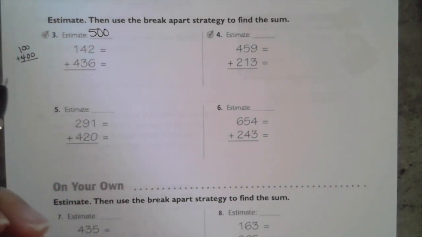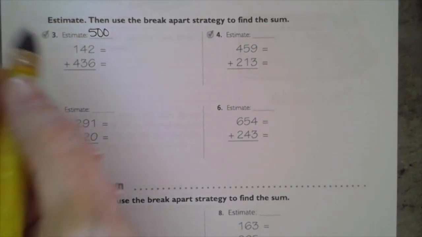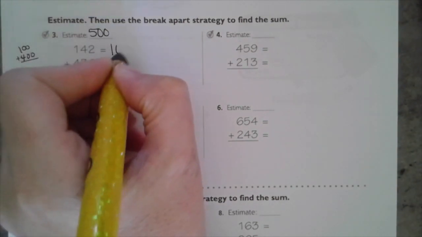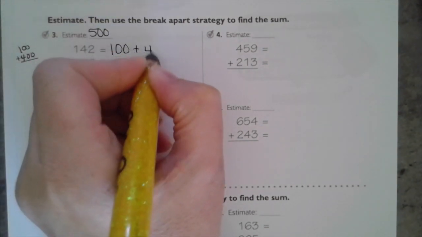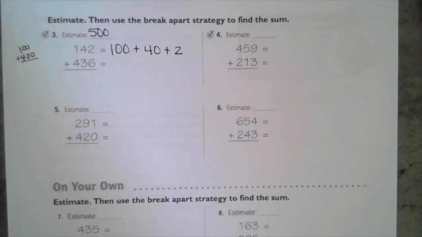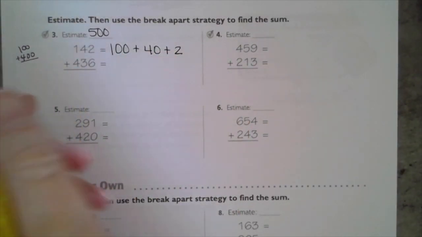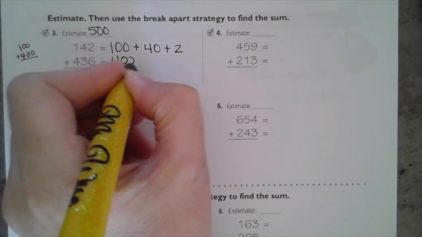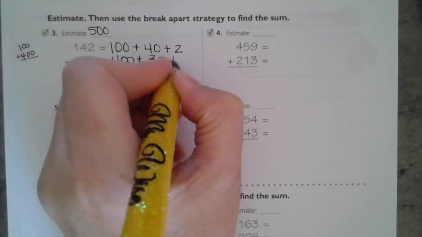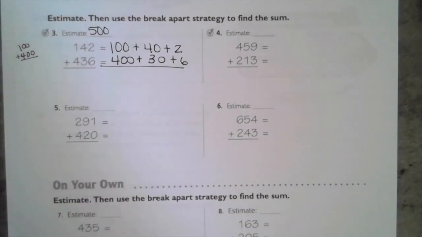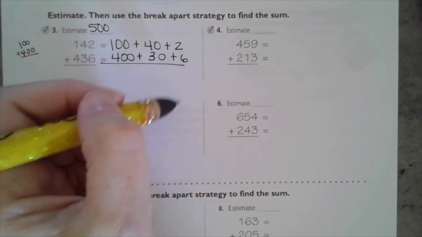Now I'm going to use the break apart strategy. What's 142 in expanded form? 100 plus 40 plus 2. Now I'm going to break apart 436. 400 plus 30 plus 6. Now I'm going to add going straight down.